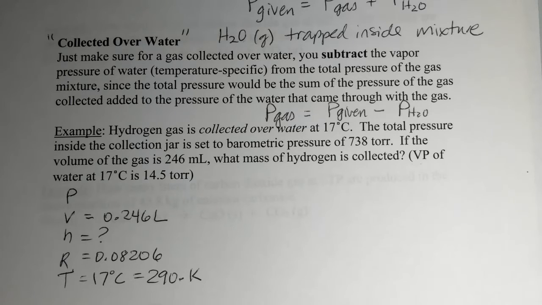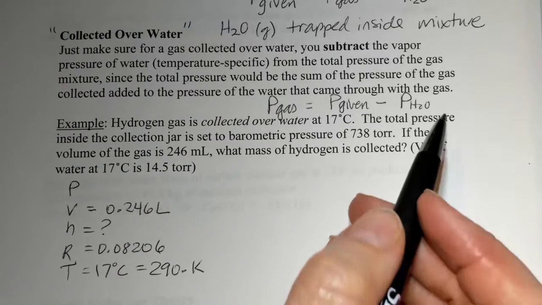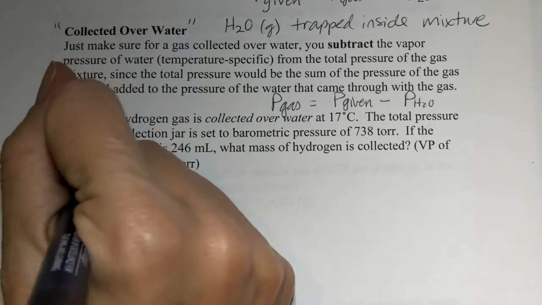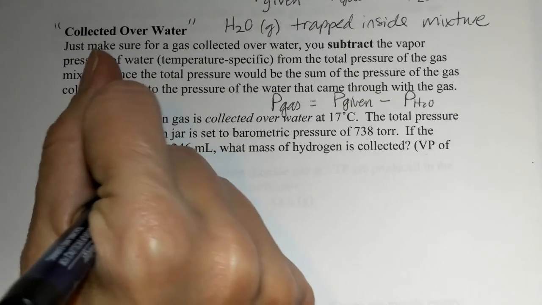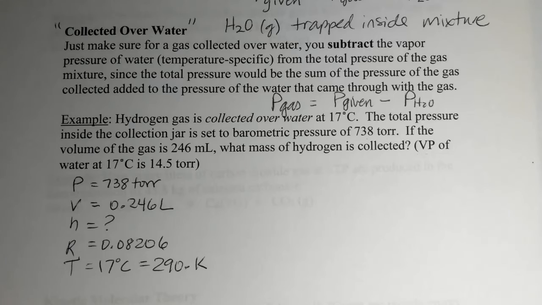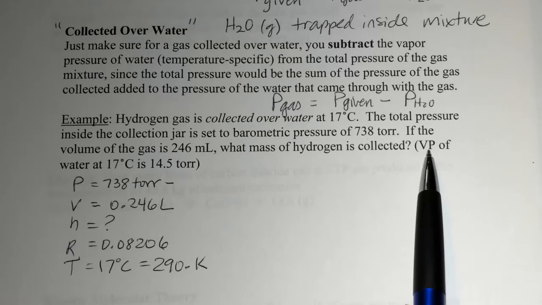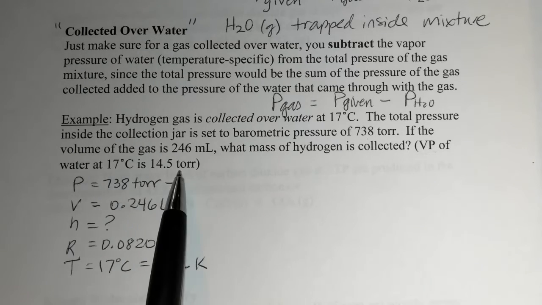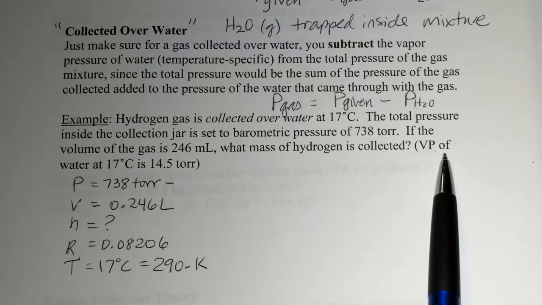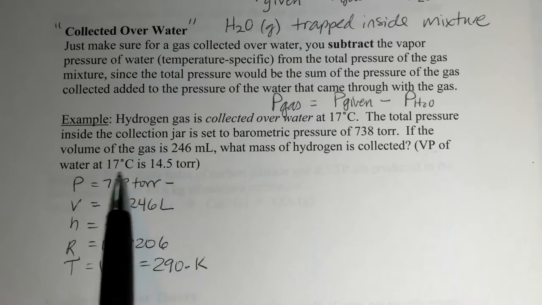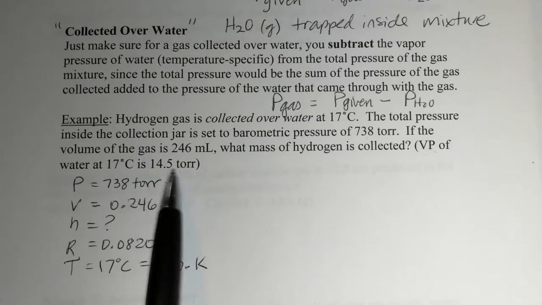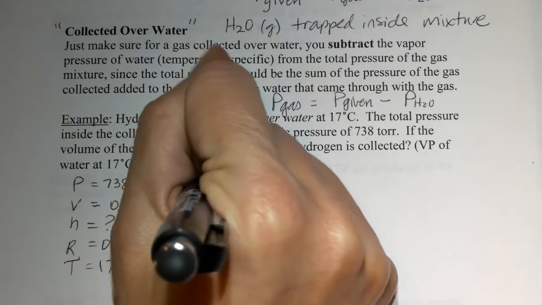And so this is what makes it a collected over water problem. When it gave us the pressure of 738 torr, that was the pressure of the hydrogen and water combined. So what I need to do is subtract the pressure due to water, and that is what we get from the table. But it was given to us here in the question. So for the homework, you're going to have to look it up in the table in the book. Vapor pressure of water at 17 degrees Celsius is 14.5 torr.